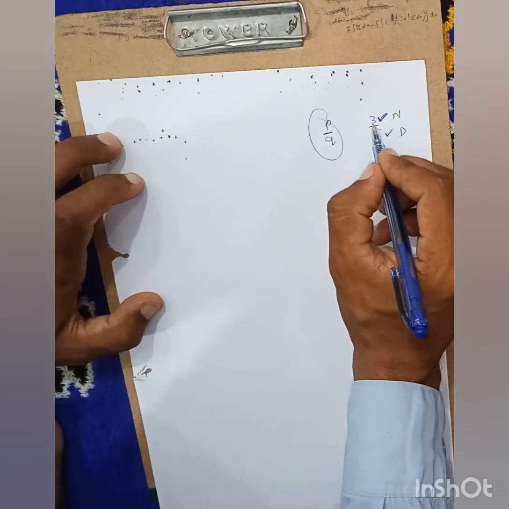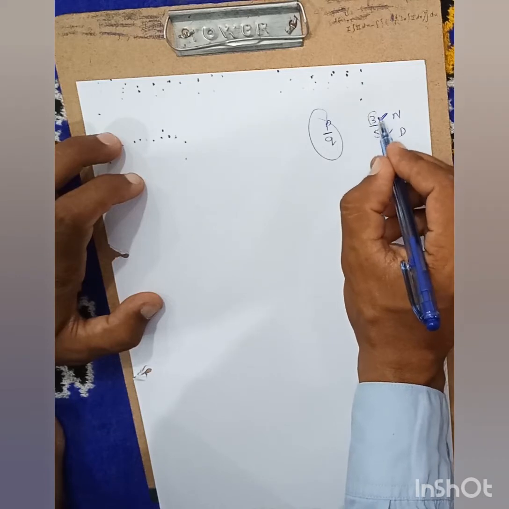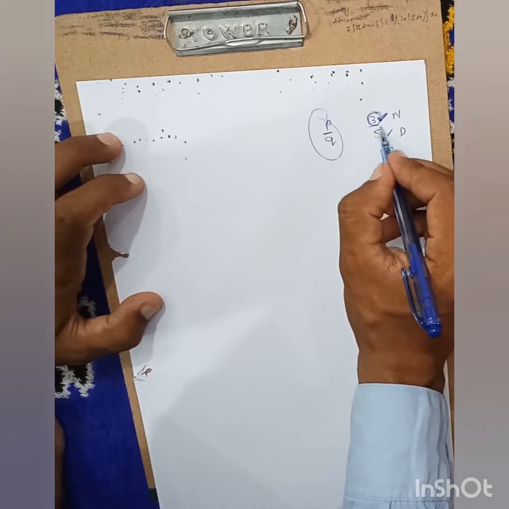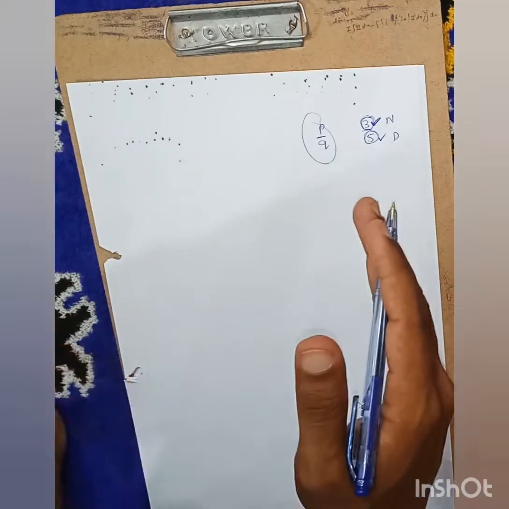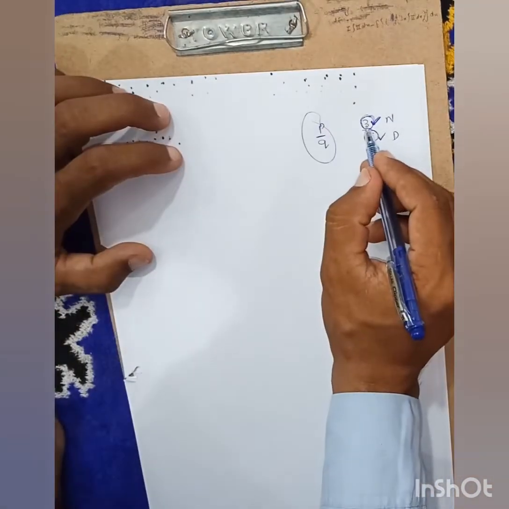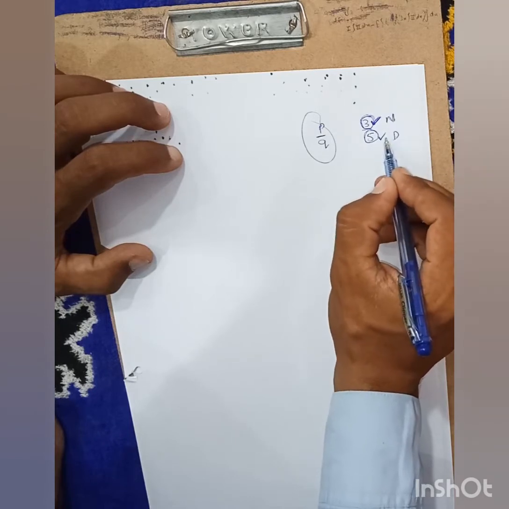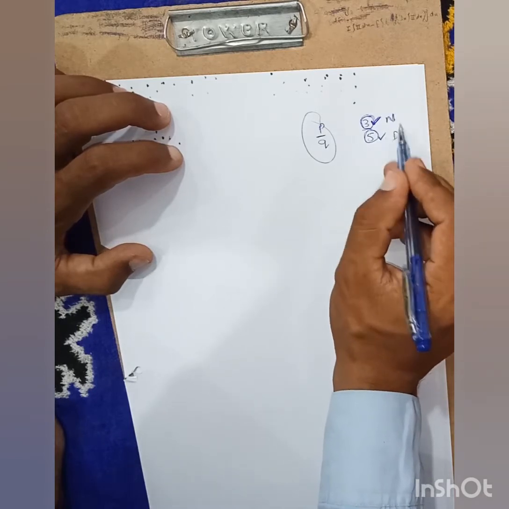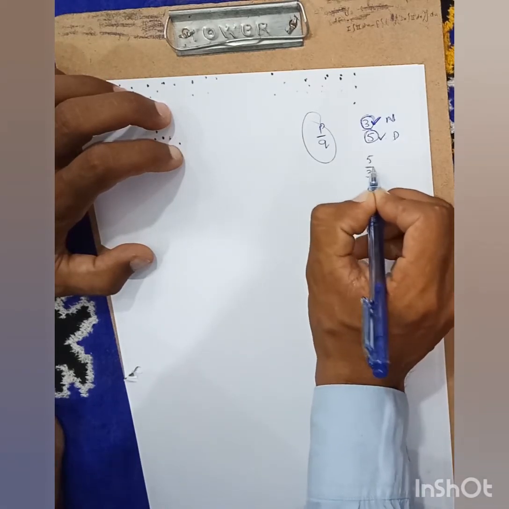Simply, what is 3? 3 is the numerator, and 5 is the denominator. If we change their places, we bring the denominator to the numerator place and the numerator to the denominator place, so we write 5 by 3.